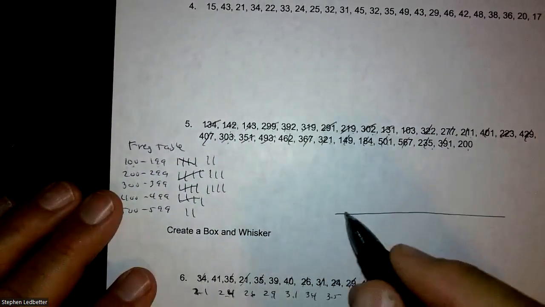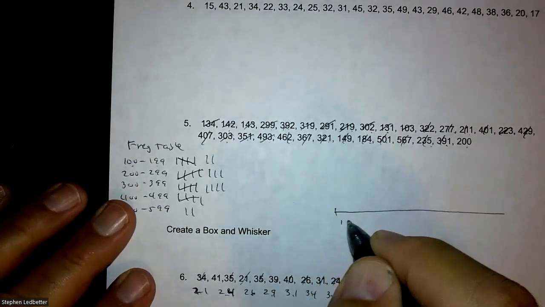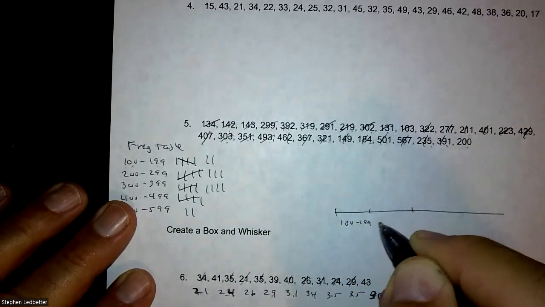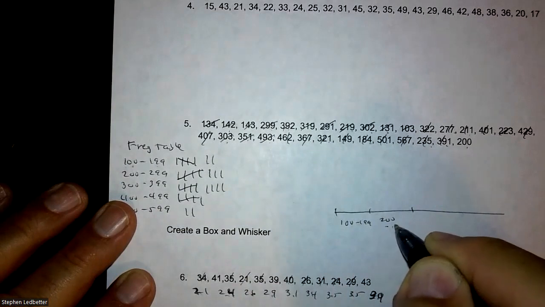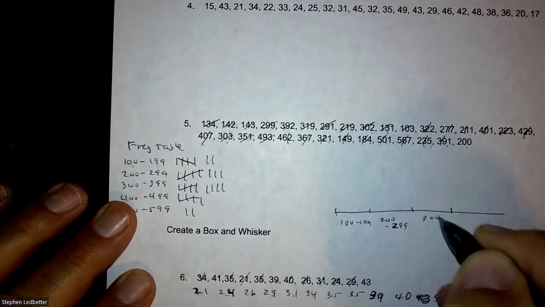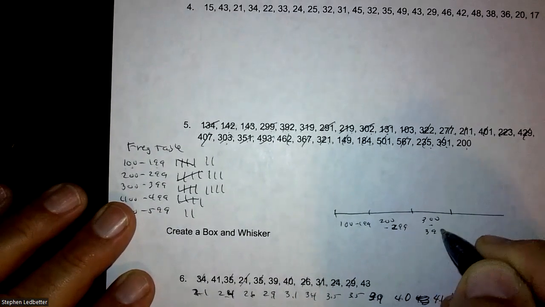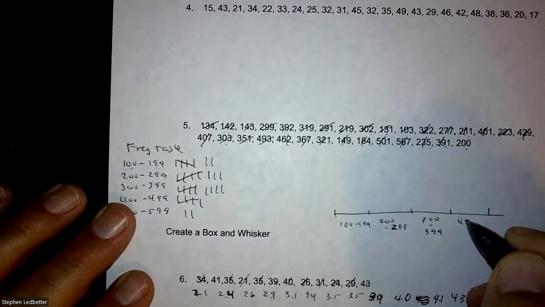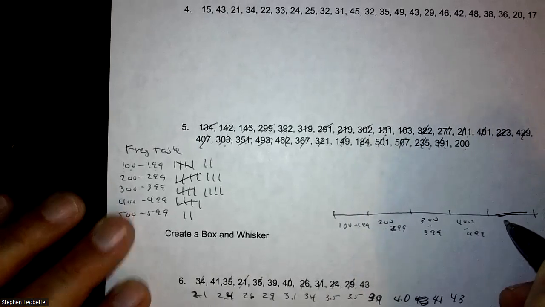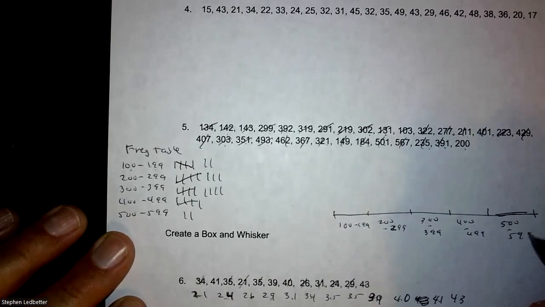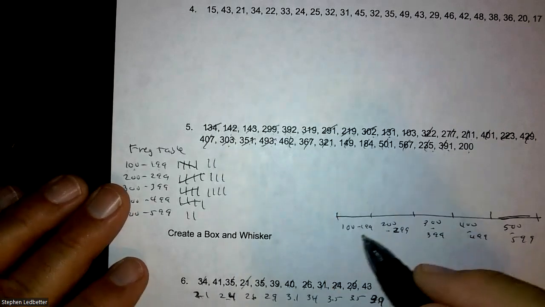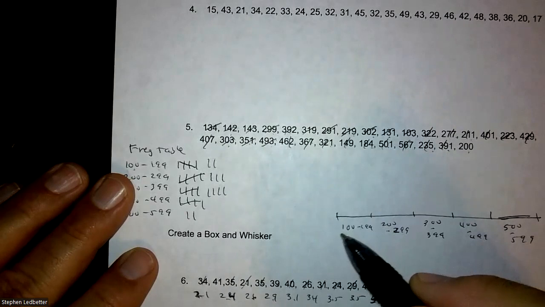Now, when you do your line, you want to set up the same intervals. So from here to here is 100 to 199. From here to here, this is 200 to 299. From here to here, 300 to 399. Here we'll say 400 to 499. Here we'll say 500 to 599. Normally we have a graph over here going 1, 2, 3, 4, but we're just going to do it with the space that we have. So you're going to estimate your graph. It's fine to do this.